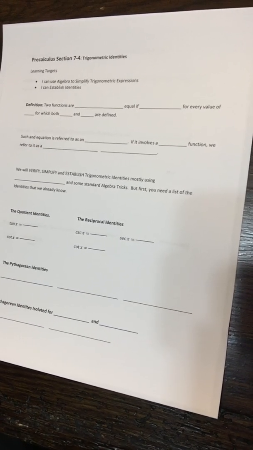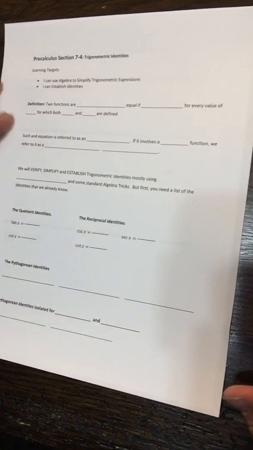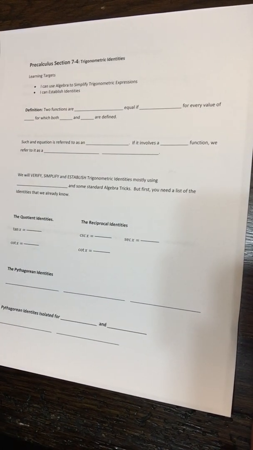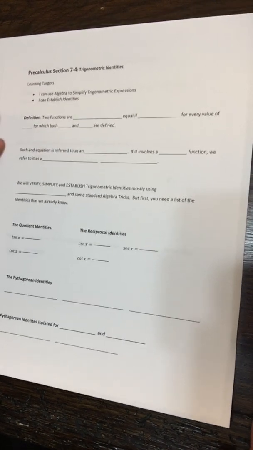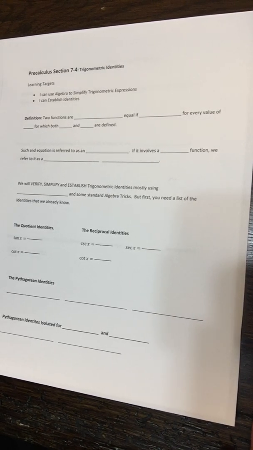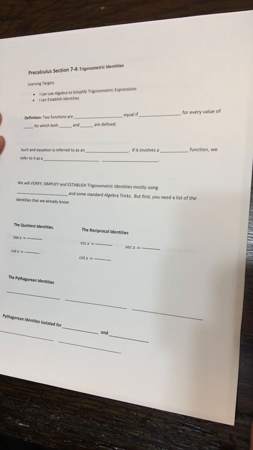All right, Precalculus. We're going to start section 7.4 here on trigonometric identities. Traditionally, everybody hates this section, okay? Because it's like a puzzle. It's kind of like proofs in geometry, except you don't have to name the theorem that you used. You have to rewrite stuff, and you're not really sure where you're going.